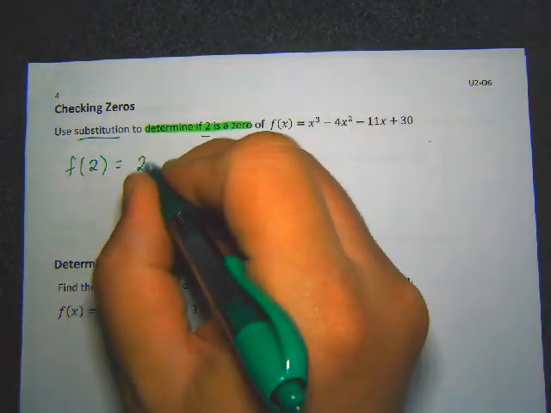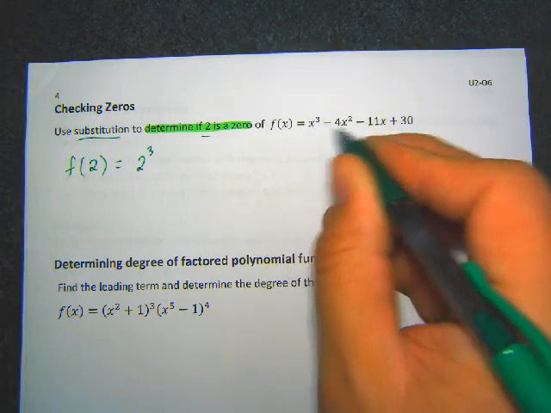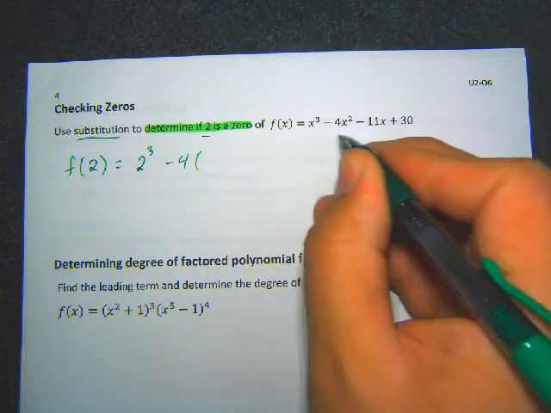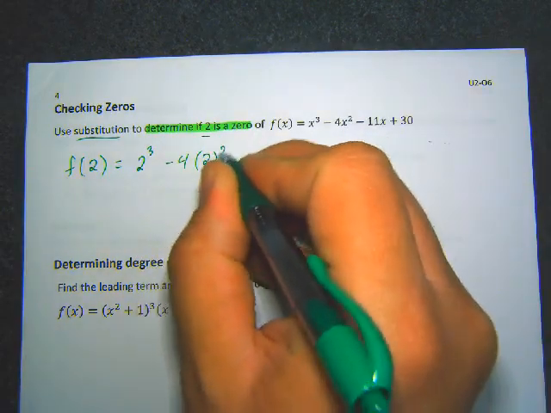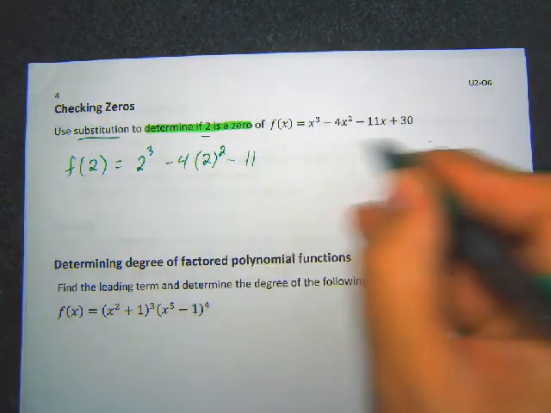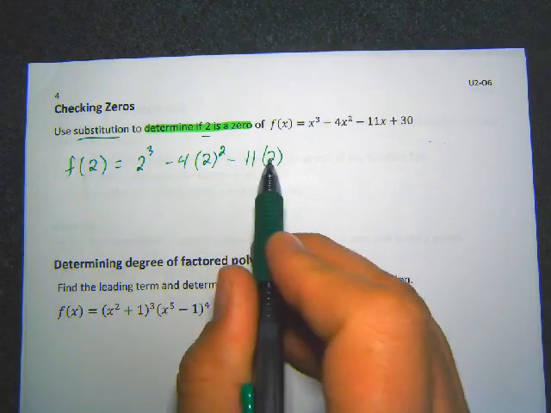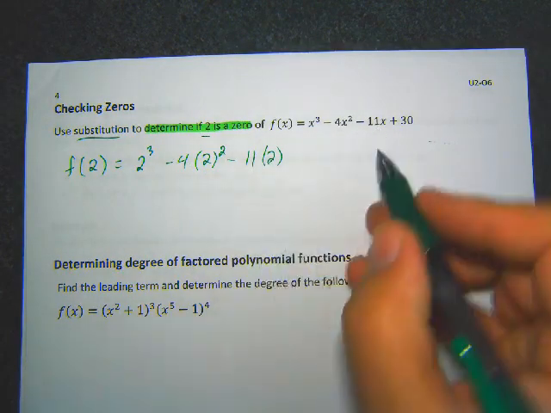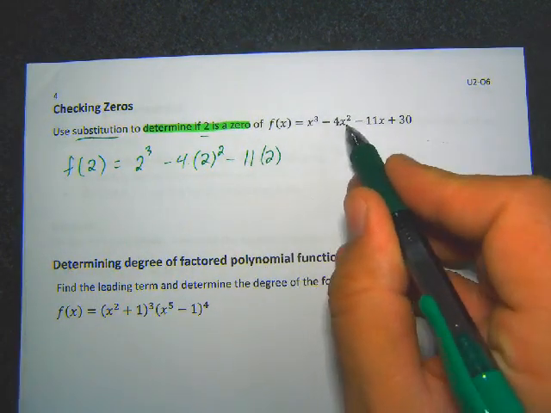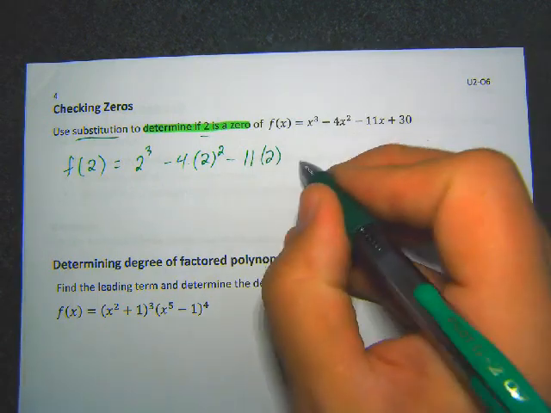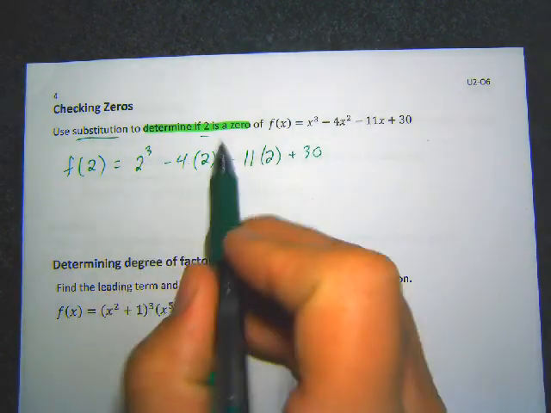So I just get 2 cubed, because 2 goes in for the first x, minus 4 times 2 squared, so I get 2 squared, minus 11 times 2. I put parentheses because I want to remember that this is multiplication, right? When I put that 2 in there. 11x means 11 times x, 4x means 4 times x, and then plus 30. Of course, you always do powers first before you multiply.